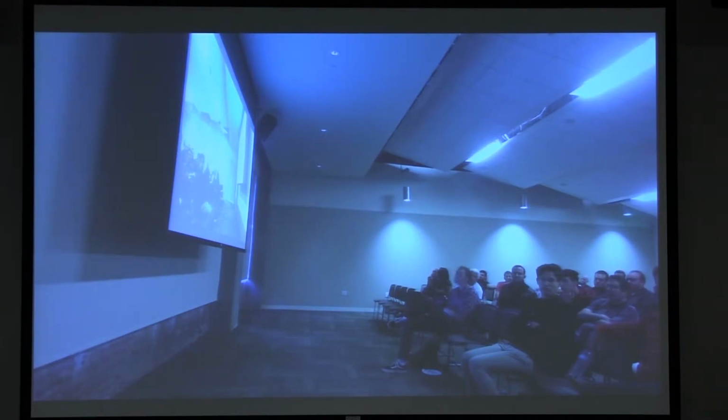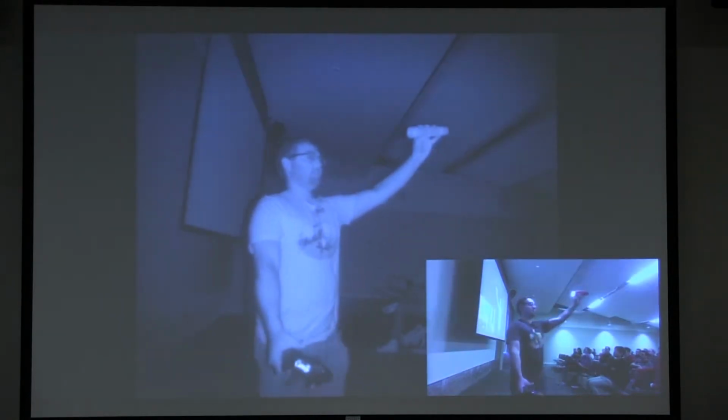So here I'm going to show an active IR image that basically subtracts all the ambient light. This will be a lot nicer. This is side by side.